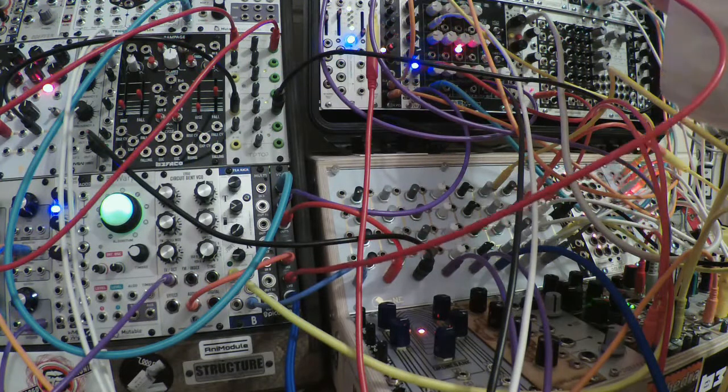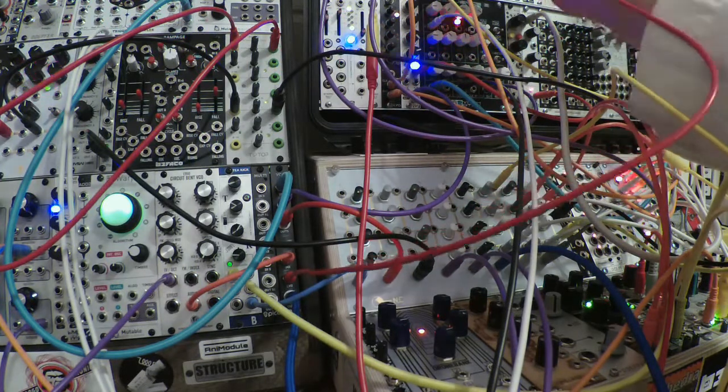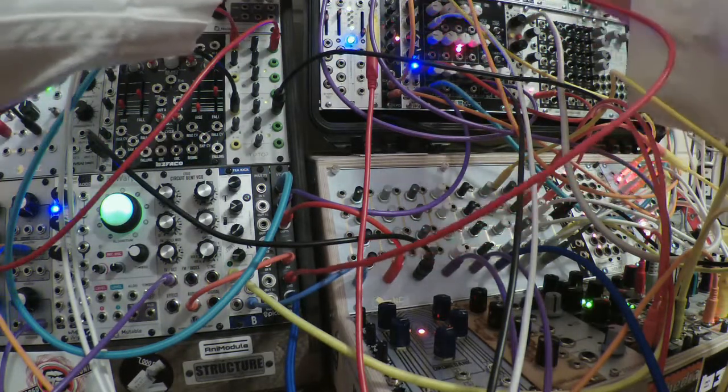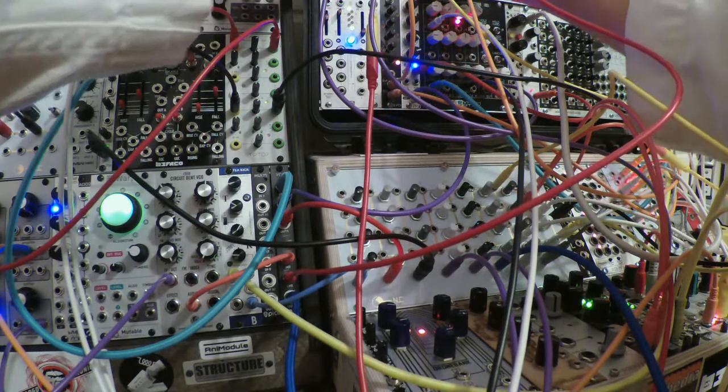And then it's running through a VCA, which I will control with this LFO.